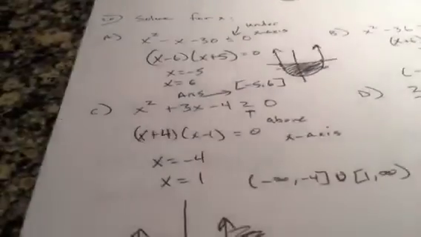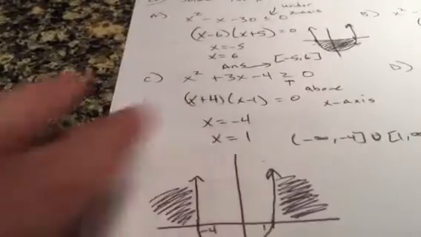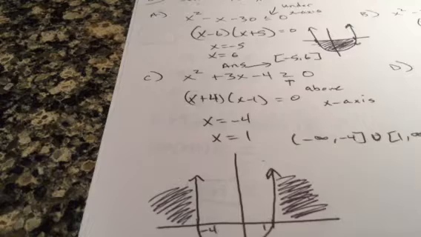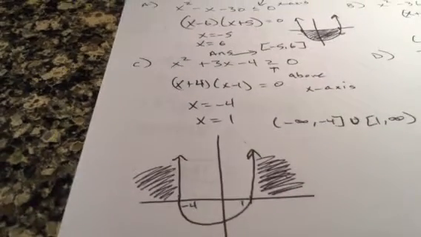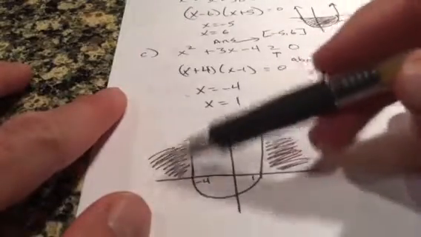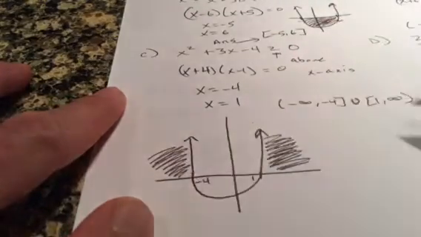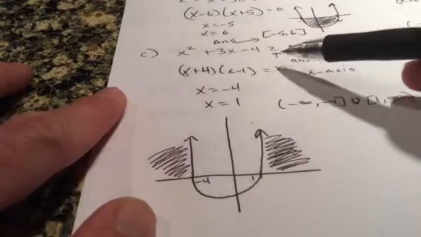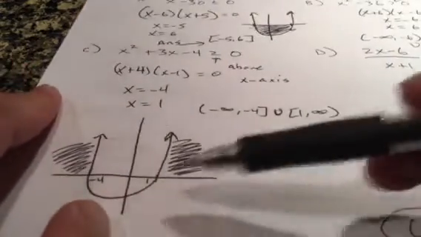All right. Then on C, same type of question as A, only I want it above the x-axis. Okay, so find my two zeros, negative 4 and 1. When is it above the x-axis? Negative infinity to negative 4, including negative 4, because it can be equal to, and then from 1 to infinity, including 1, because it can be equal to. All right? And then you're going to have one of those.